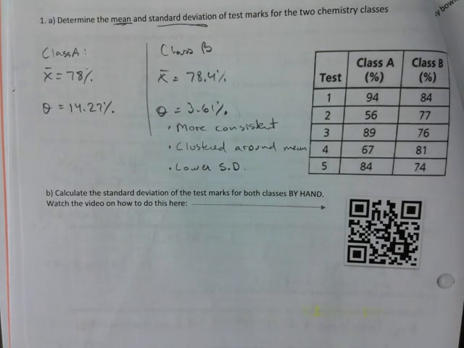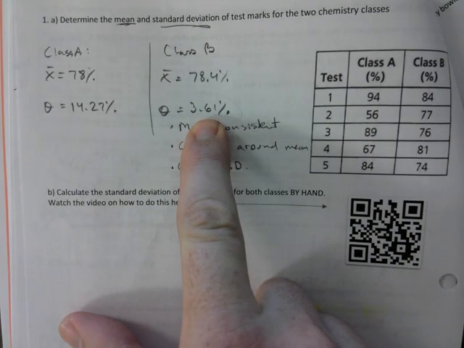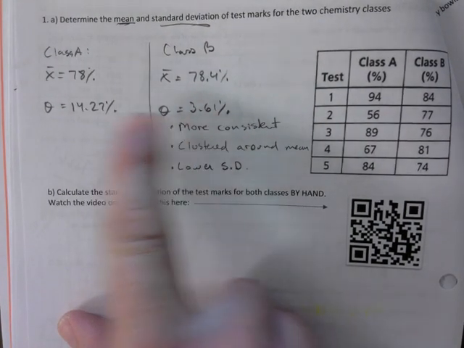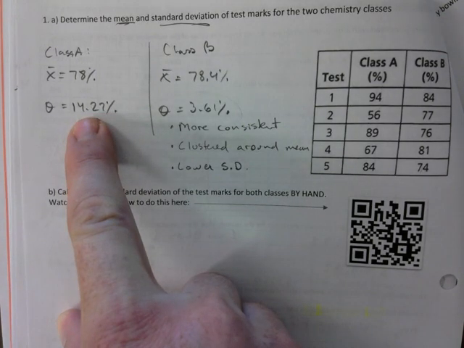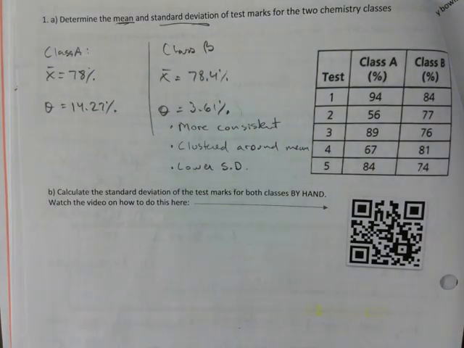Think about it this way: your bars are way smaller, right? If you were to graph the normal curve, your spacing would be a lot smaller. This class, you would space it out way more, right? So the standard deviation kind of tells you how close together or spaced out things are.